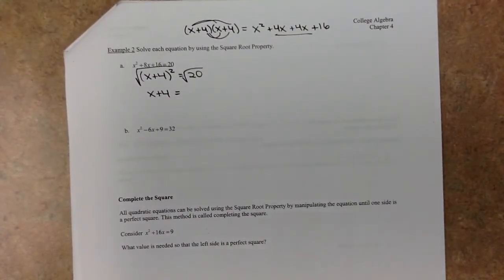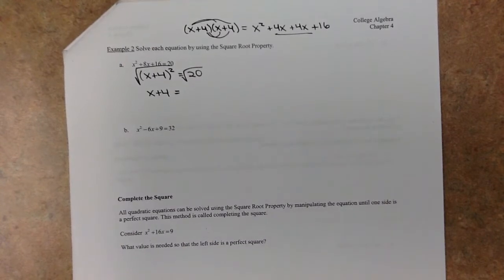The square root of 20, not a perfect square. On the previous page, we had the square root of 25. We had the square root of 49. Those are both perfect squares. This one is not. It's fine. We can still do this the same way.